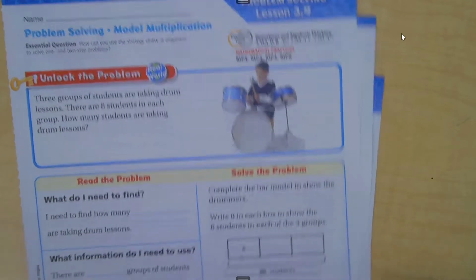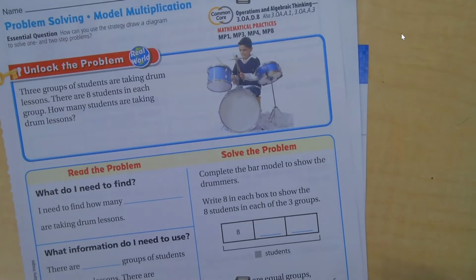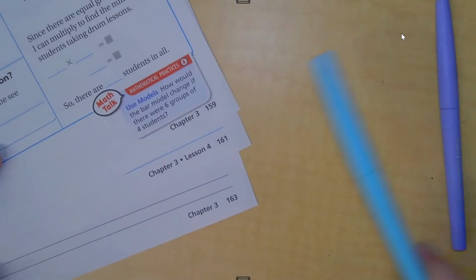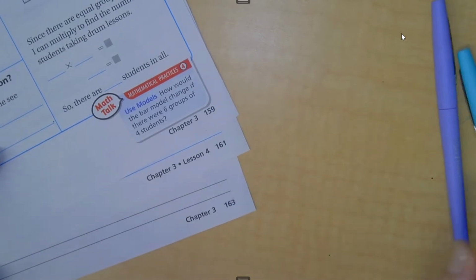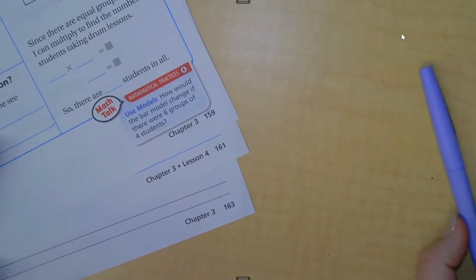Good morning, class. Today for math, I need you to make sure you have pages 159, 161, and 163 torn out of your GoMath book. If you do not, pause this video, go tear those pages out, and then come back.